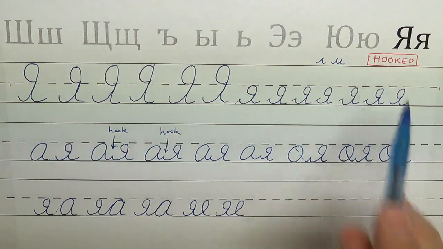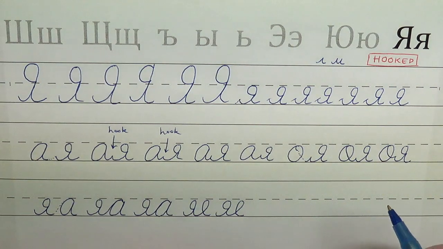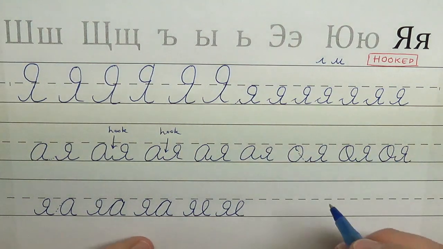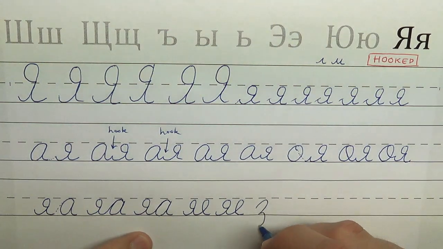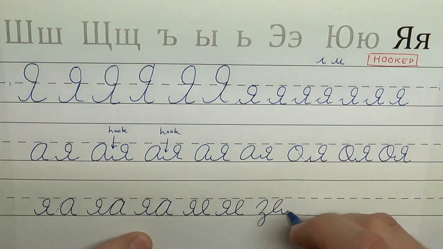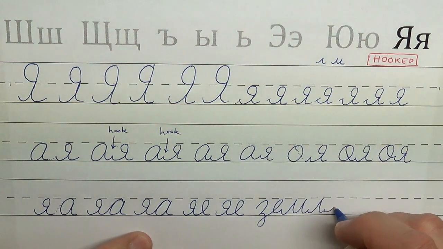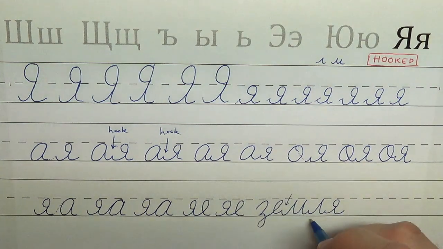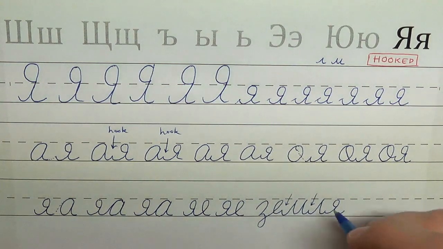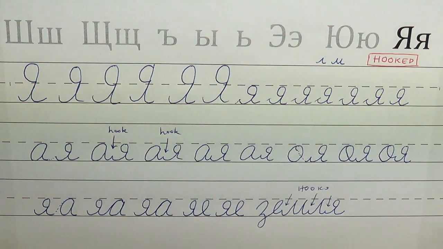So to kind of wrap up the hooked letters, there's a great word, earth, in Russian, that has all three of the hooked letters in a row. The word is Земля, with an M, see the hook, an L, see the hook, and a Ya right there.